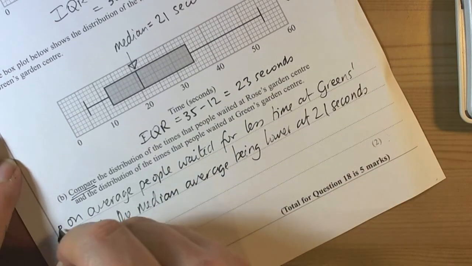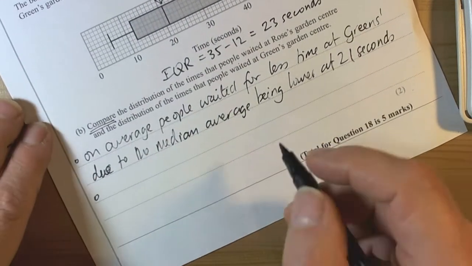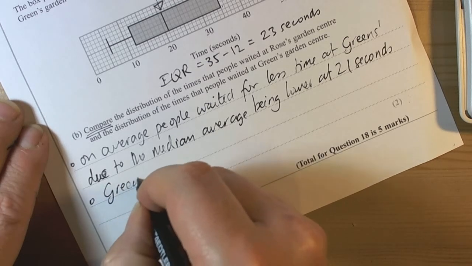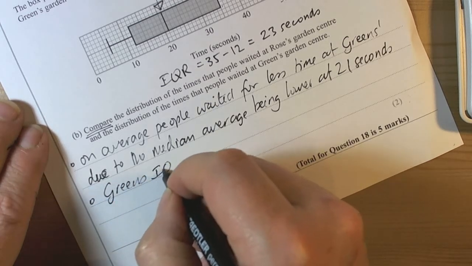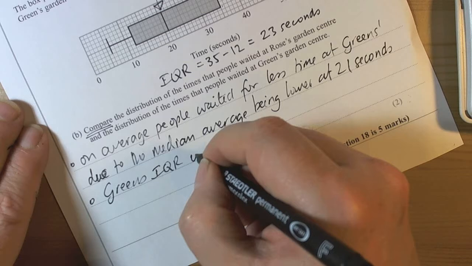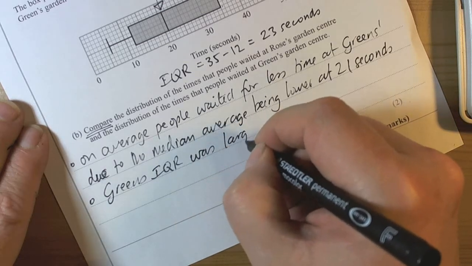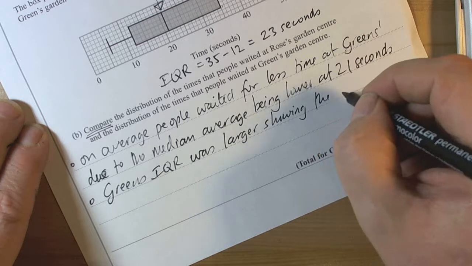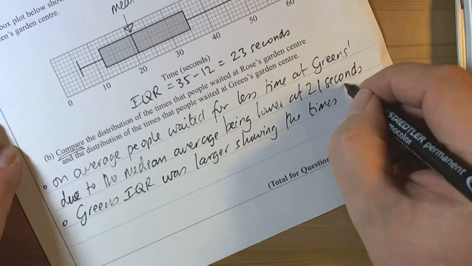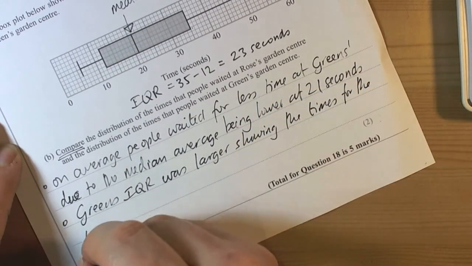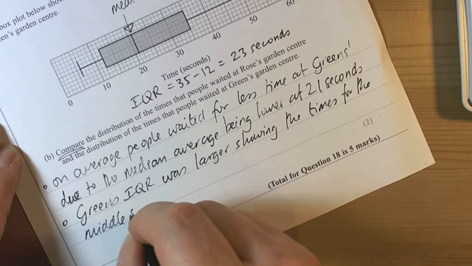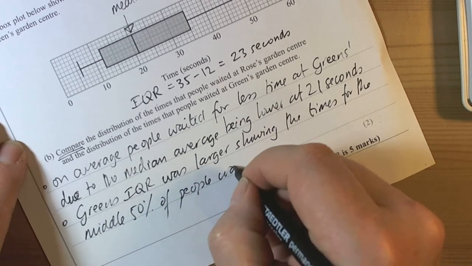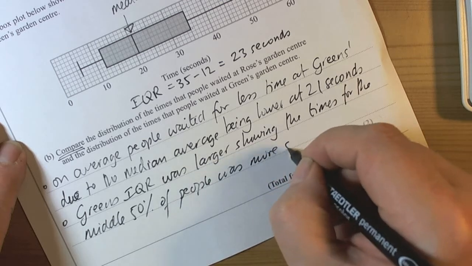So again, we've got one comparison there, and now we can compare the interquartile range, and we can simply say that Greens' interquartile range was larger, showing the times for the middle 50% of people was more spread out.